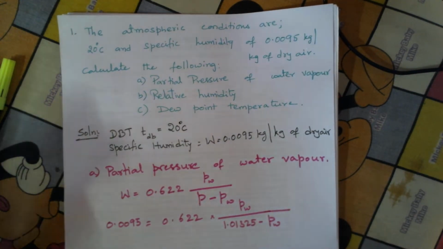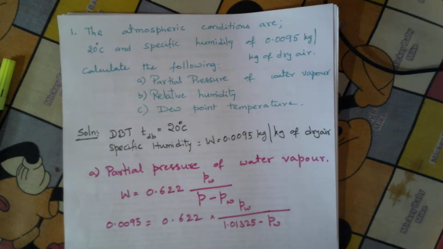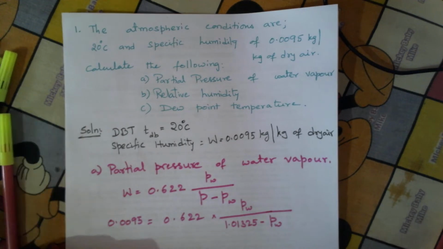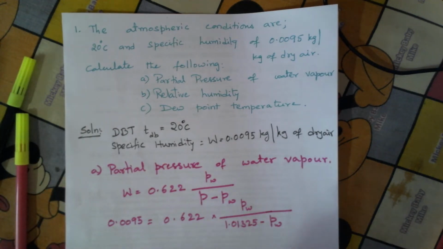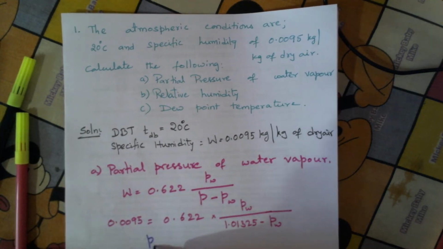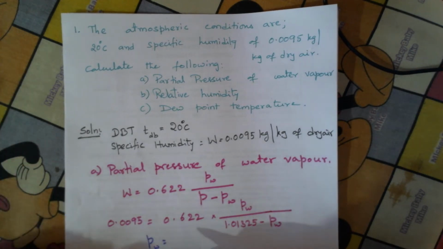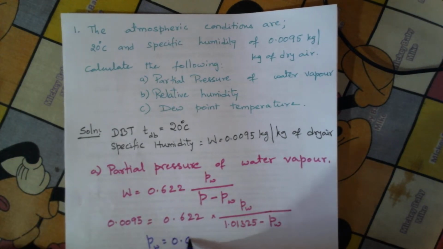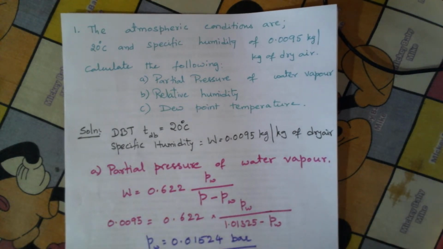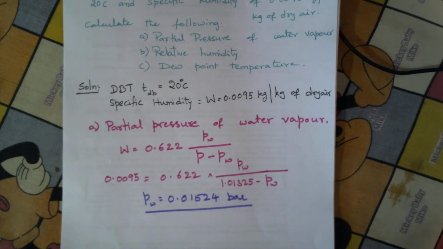If you observe this carefully, the only variable in this equation is Pw. Therefore, Pw, the partial pressure of water vapor, comes to 0.01524 bar. This is the first answer, partial pressure of water vapor.